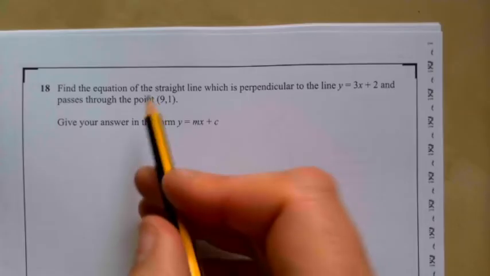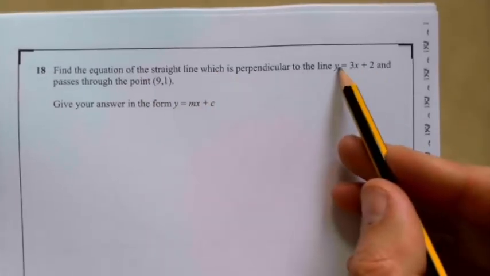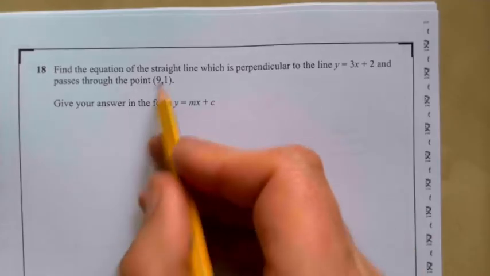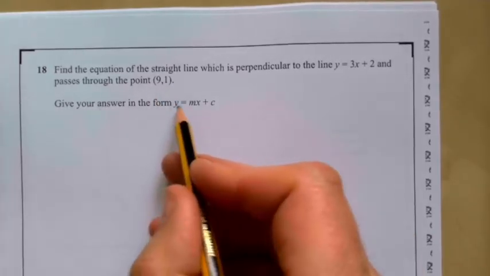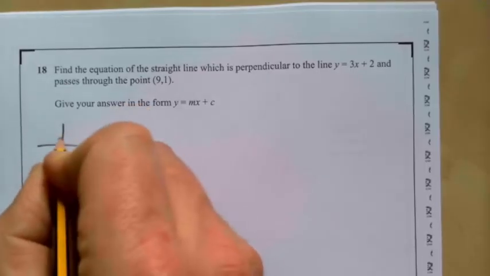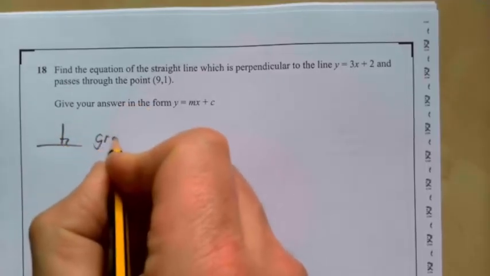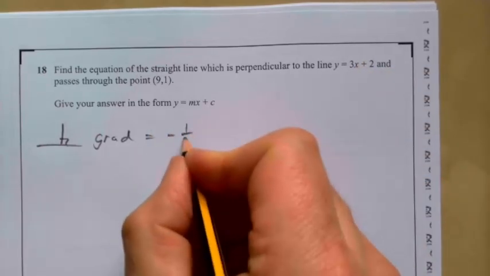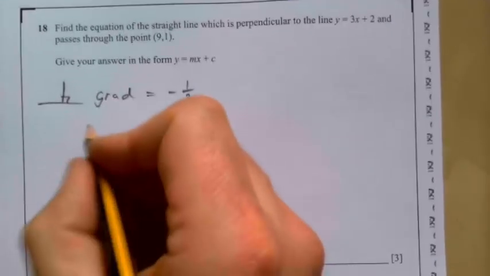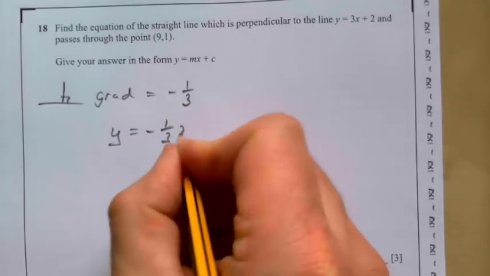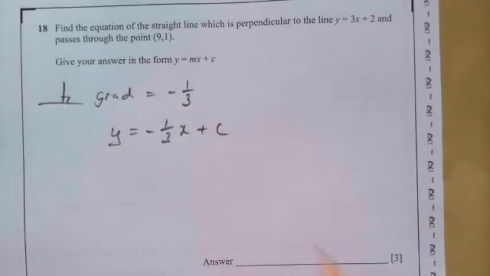Find the equation of the straight line which is perpendicular to the line y equals 3x plus 2 and passes through the point 9,1. Give your answer in the form y equals mx plus c. If it's perpendicular, that means the gradient is the negative reciprocal of 3, so it's going to be minus a third. That means my equation has the form y equals minus a third x plus c.